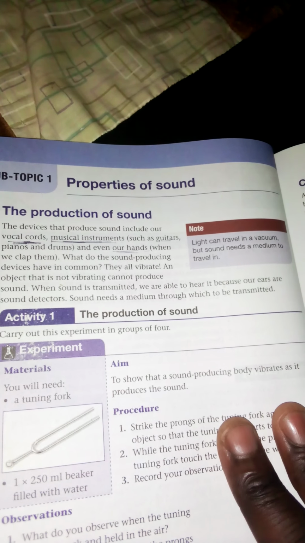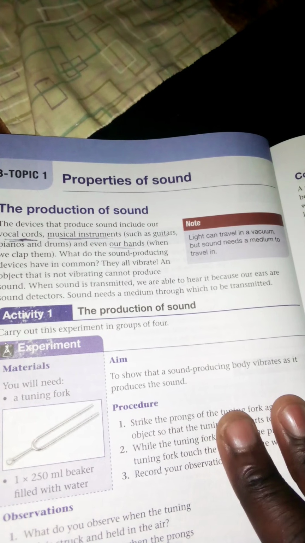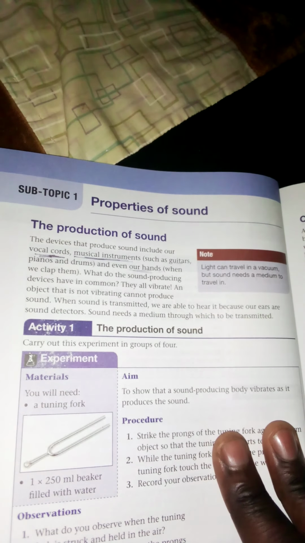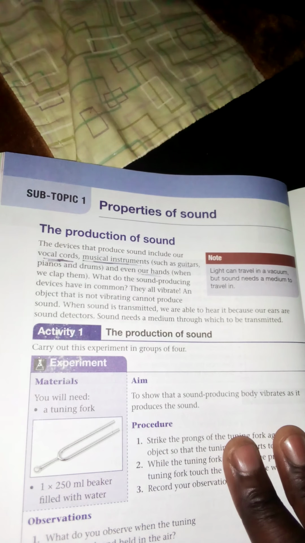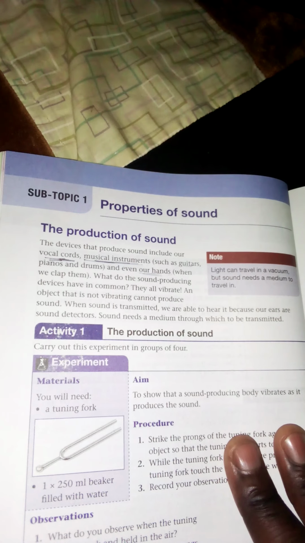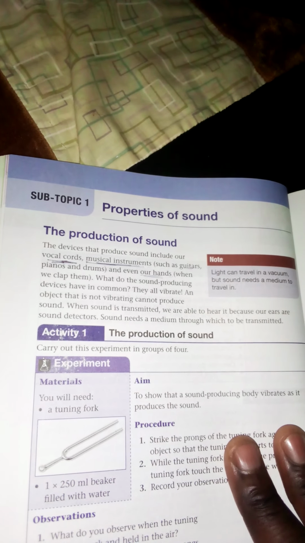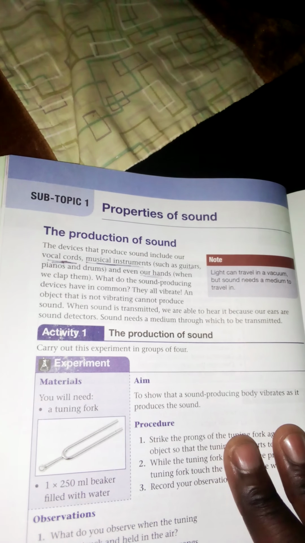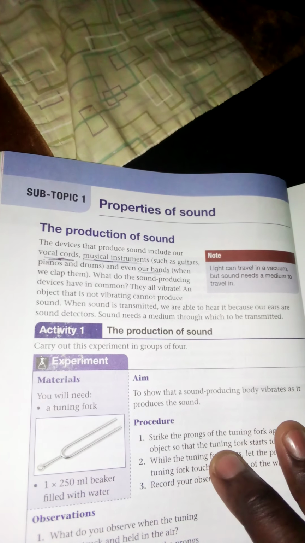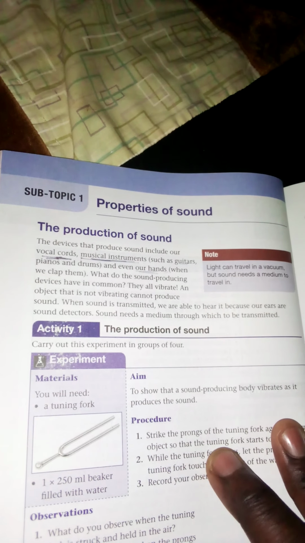Okay, so introduction to sound. That is our topic now, a concept on waves. Now, as you know, sound wave is a longitudinal wave by nature, meaning that the vibration of the wave is parallel to the direction of the wave. So now we want to first of all know what it is that produces sound.